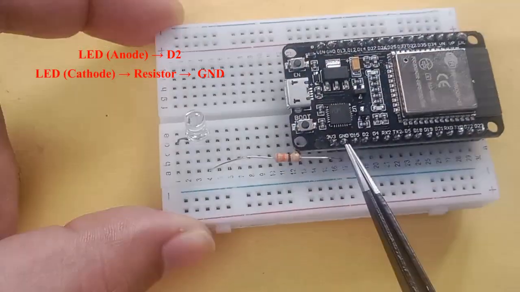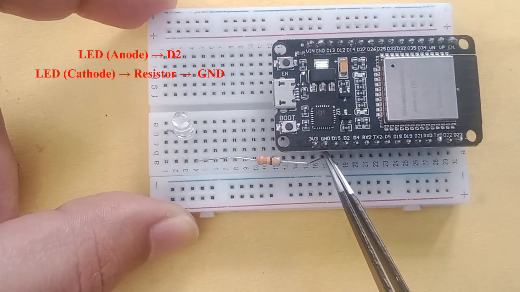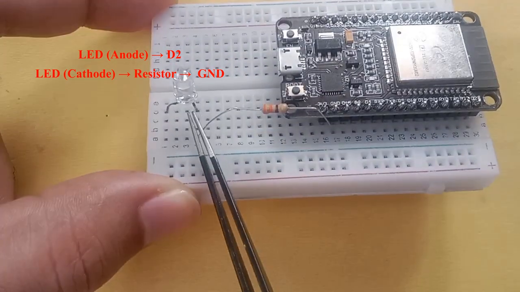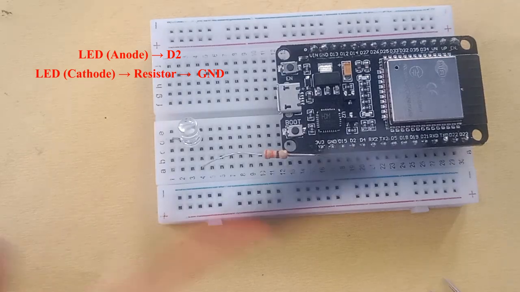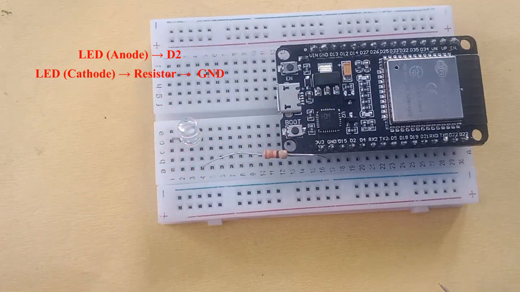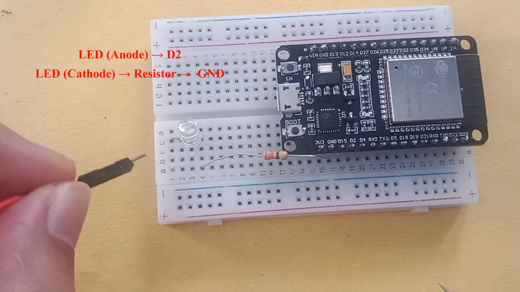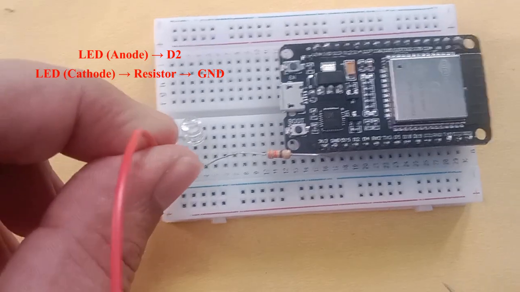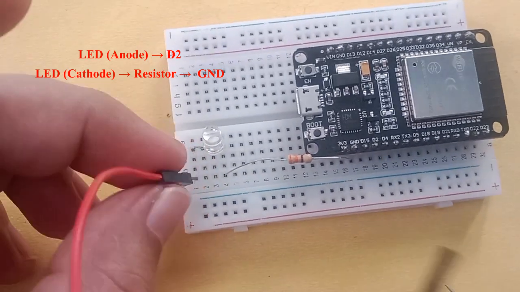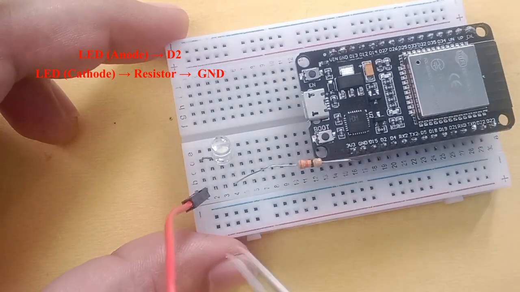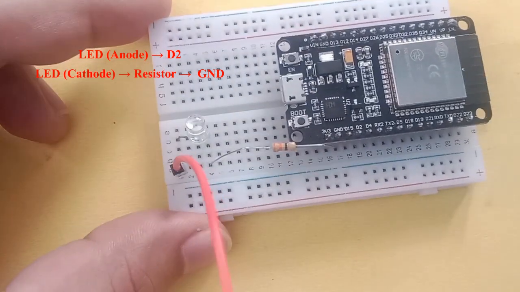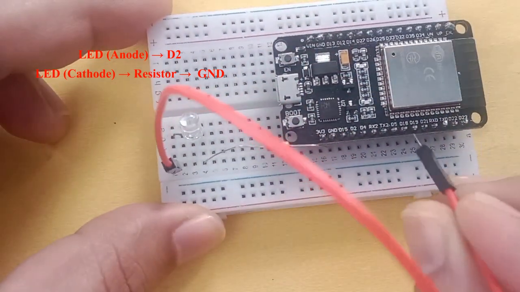Okay, so the shorter leg, the cathode, will go to ground. So from ground, it will go to the shorter leg of the LED. And the longer leg of the LED has to go to D2.